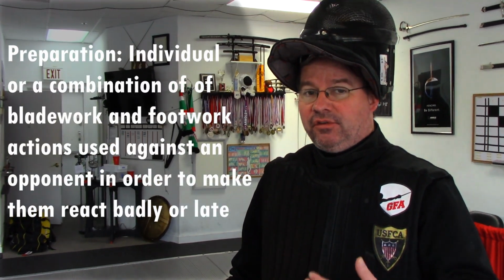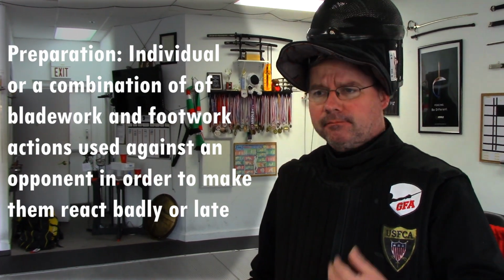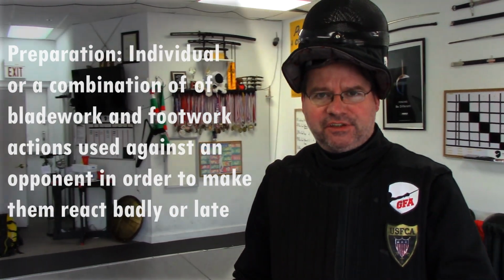So the first action is a simple direct attack. This is the one that starts in one line, finishes in the same line. And Lyndsay is going to perform this action first with a slow extension of the arm, which acts as preparation. This preparation is utilized in order to acquire as much information as she can in order to make the correct decision. So here, on guard for me, Lyndsay.